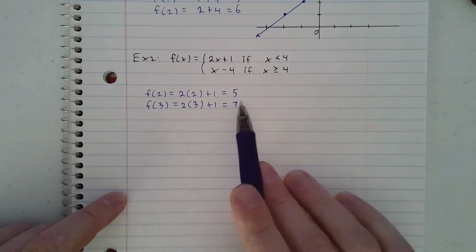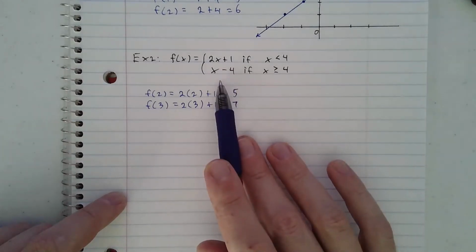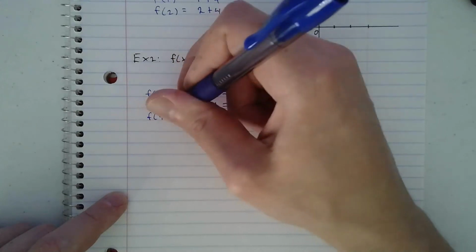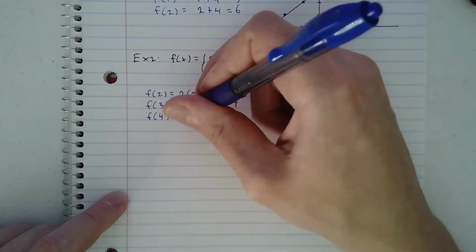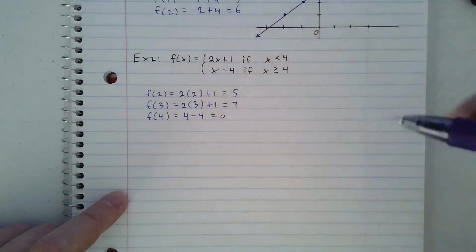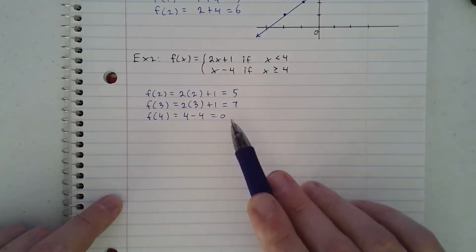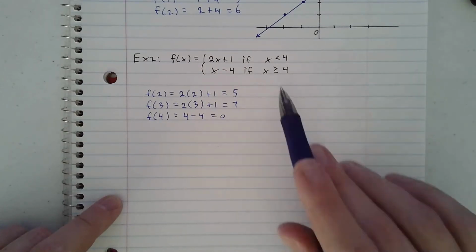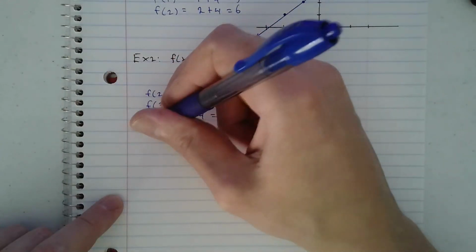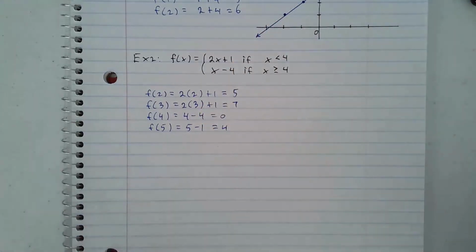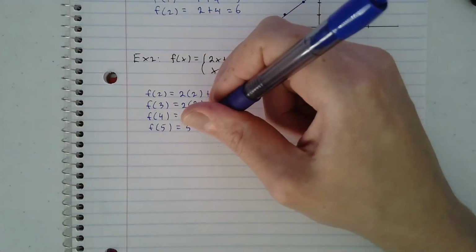And then next would be 4, so we'd use the second function because 4 is equal to 4. It's greater than or equal to 4. Four minus 4 is 0. And then next number will be 5. 5 is greater than 4. So 5 minus 4 is 1.